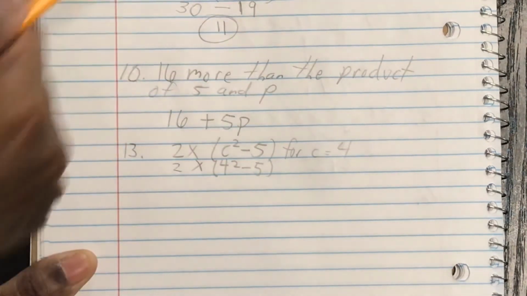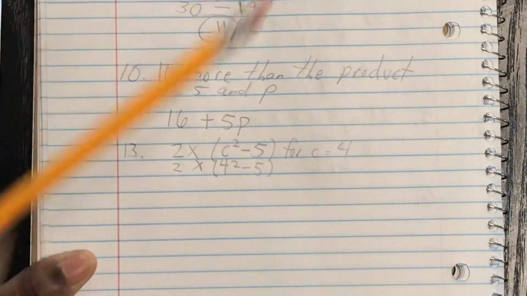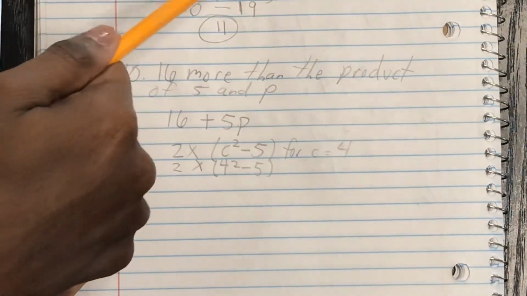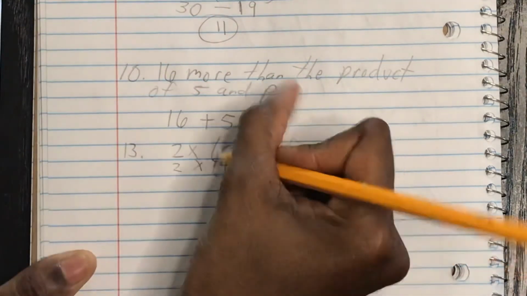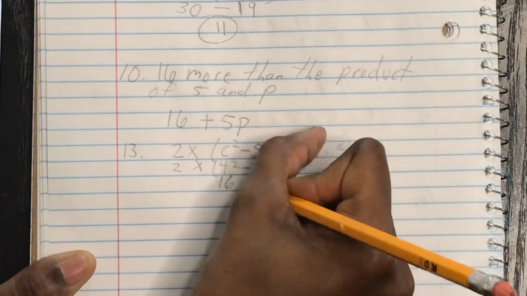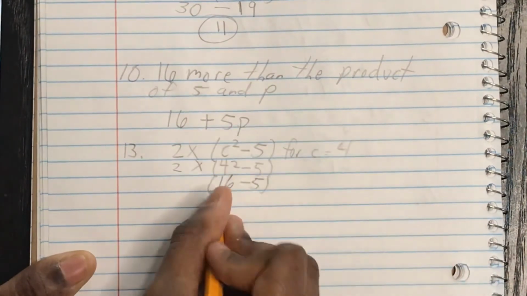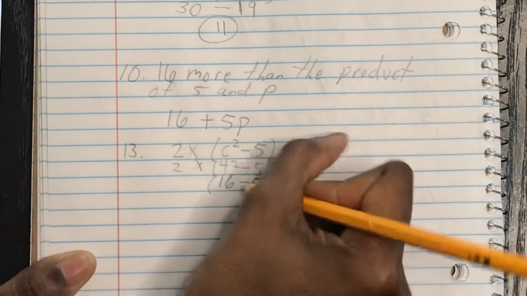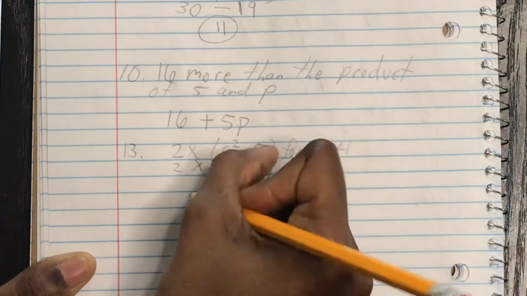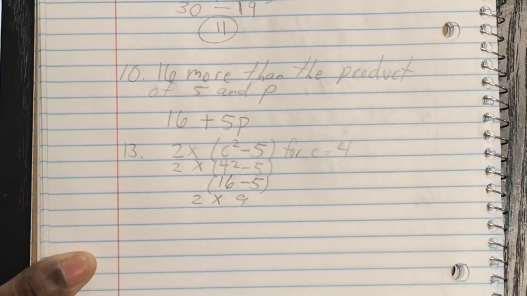We have exponents, we have subtraction. Exponents go first. Remember, parentheses, exponents, multiply, divide, addition, subtraction. Exponents will go before subtraction. So 4 times 4 is 16 minus 5. That's what we have in parentheses now. 16 minus 5 is 9. Bring down the rest of the problem, and you have 2 times 9.